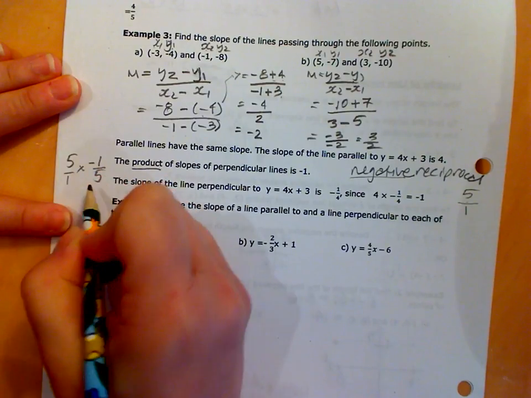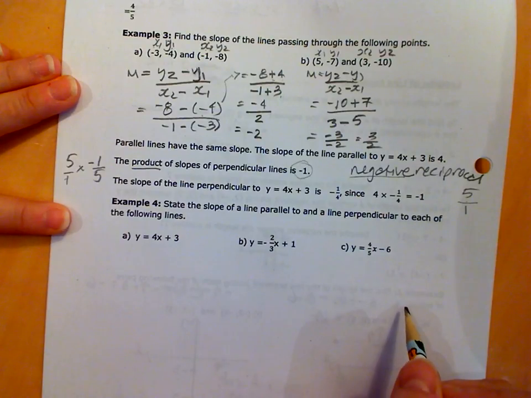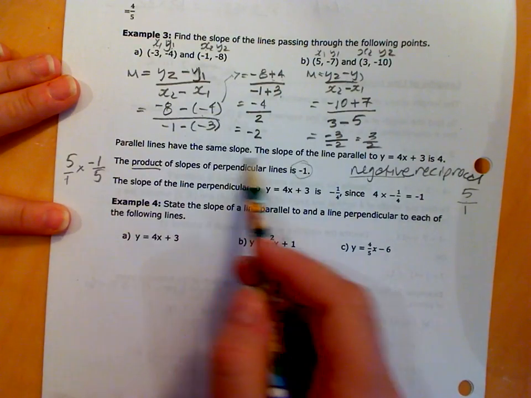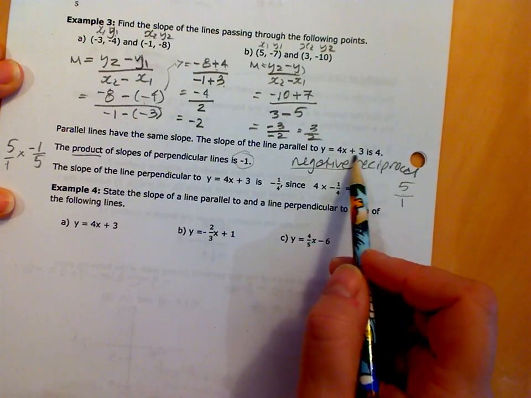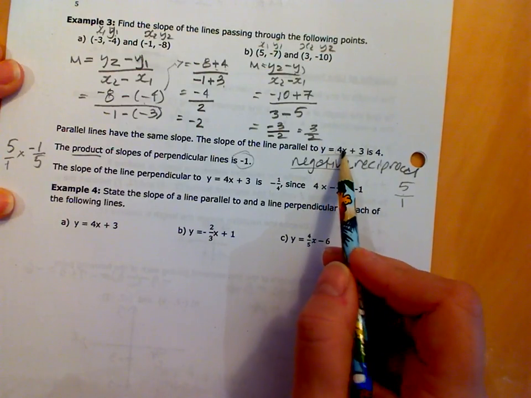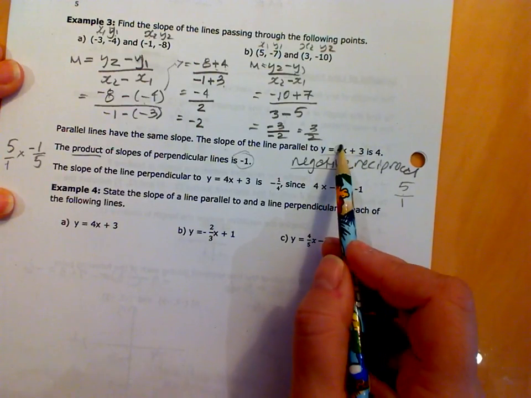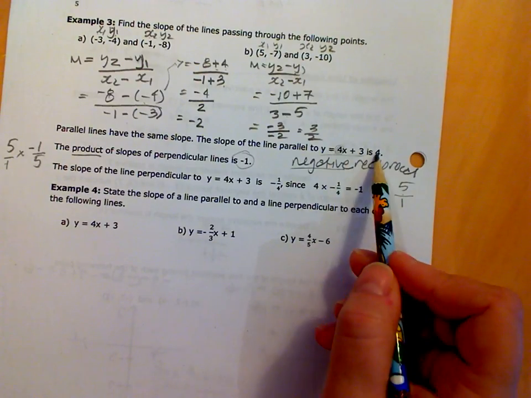When we multiply these, we will get negative 1. And of course, back to parallel lines, they have the same slope. So if an equation is y equals mx plus b, that's your m. The slope of this line is 4, then a line parallel to it will also have a slope that's 4.